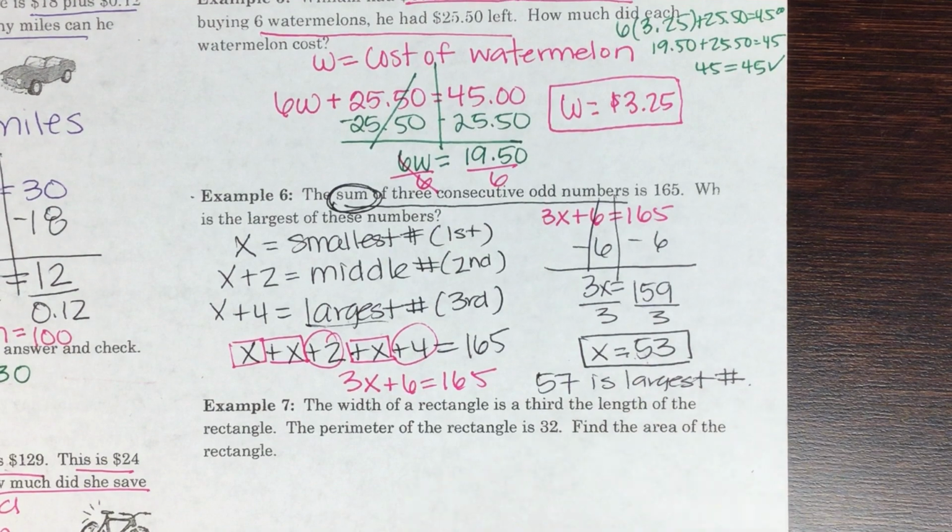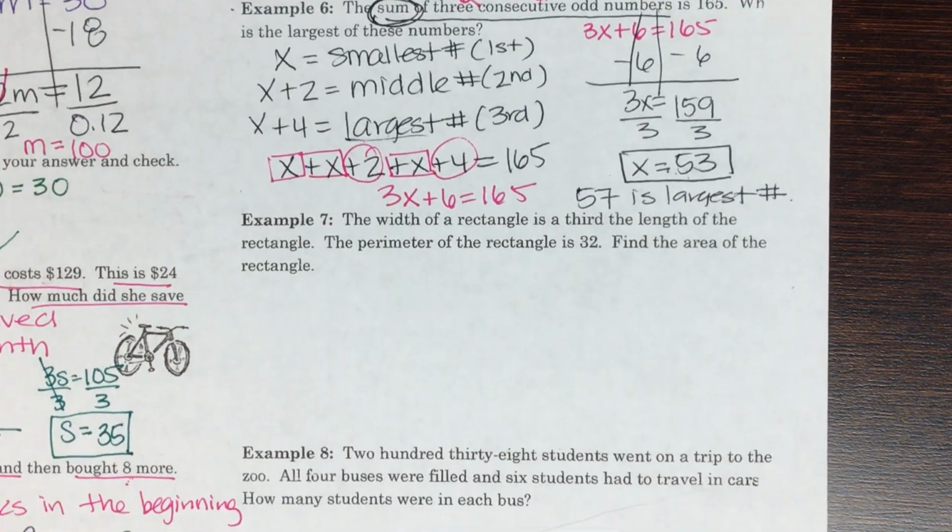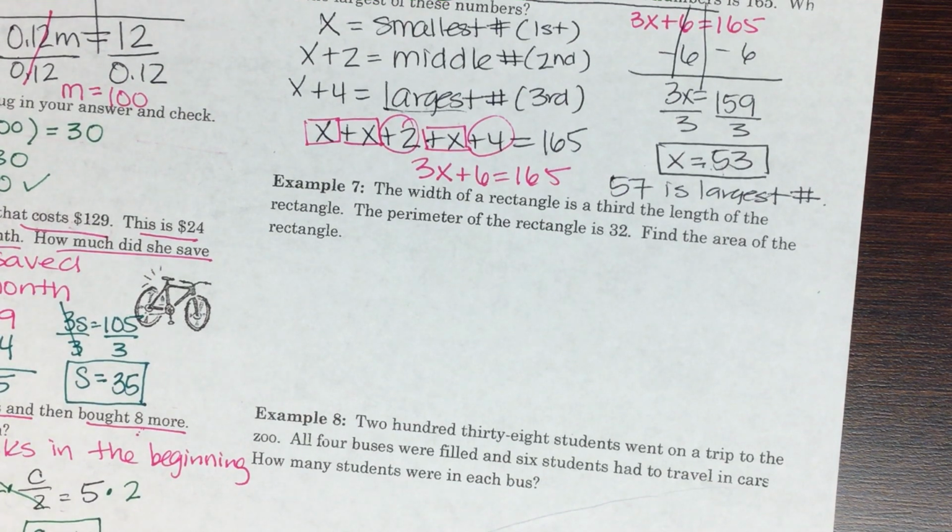I guarantee it, if this was on a test, like at the end of the year, one of the options is going to be what? 53. They're hoping that you're not going to do that last step. They're going to want you to be lazy.